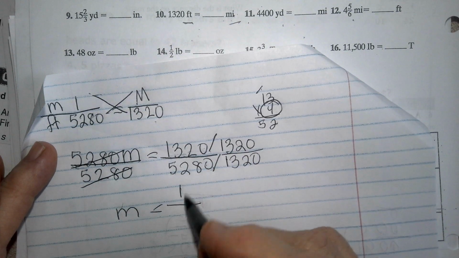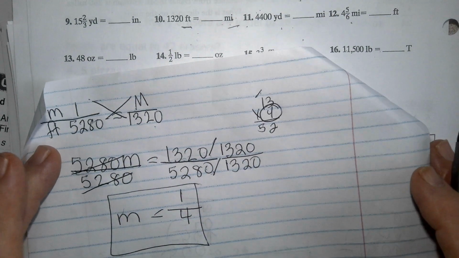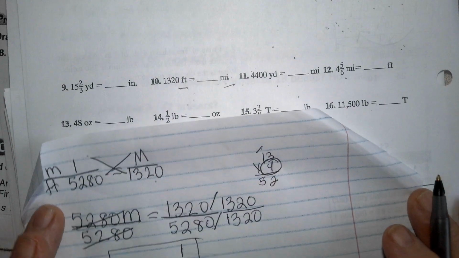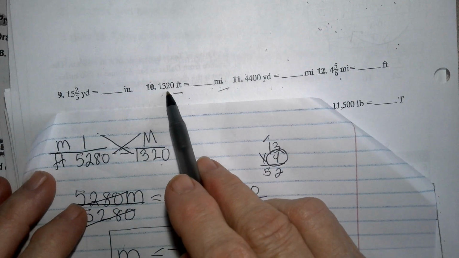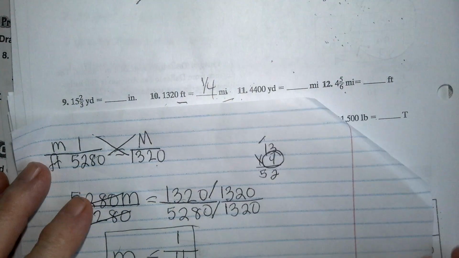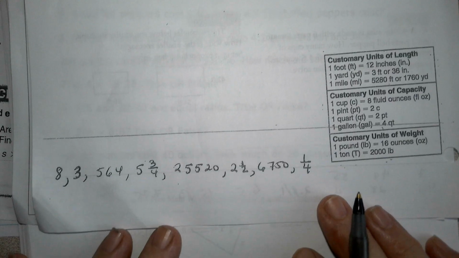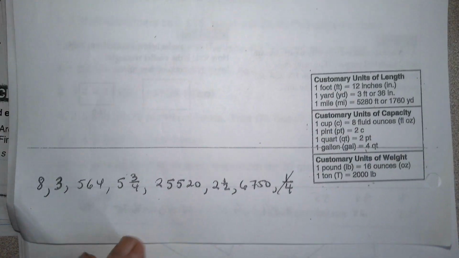This divided by this is 4, and that is my answer. In other words, 1,320 feet is 1/4 of a mile. Again, all you need to do, and it's right down here, all these answers are down here.